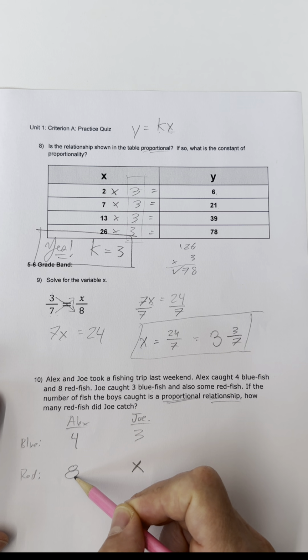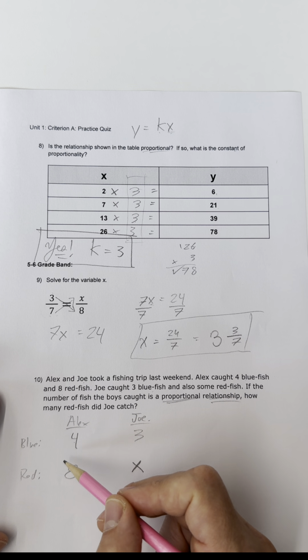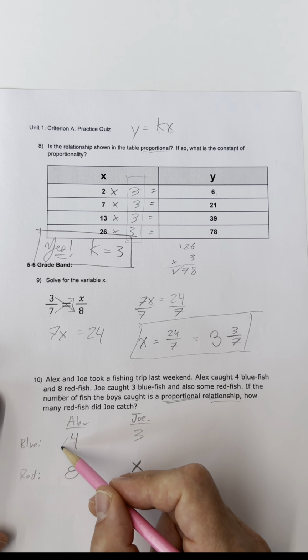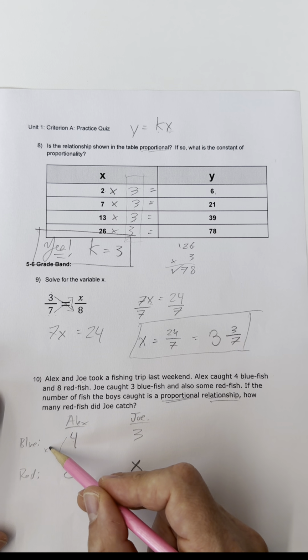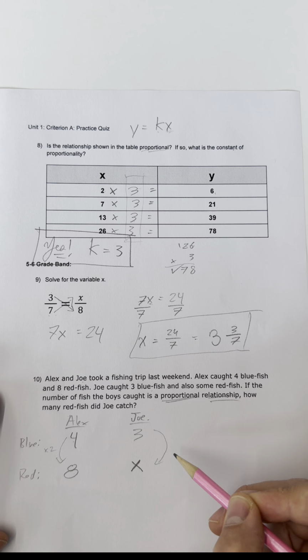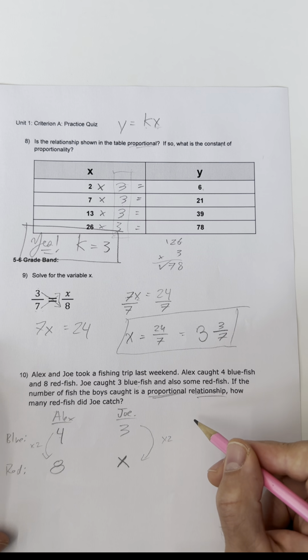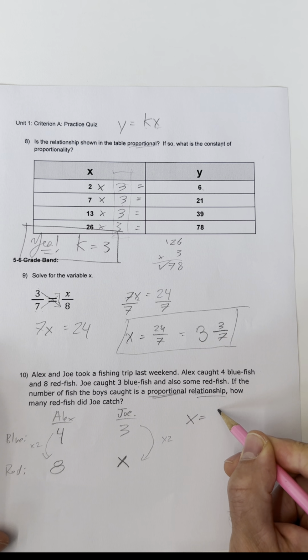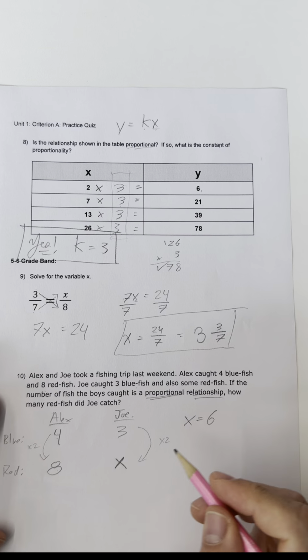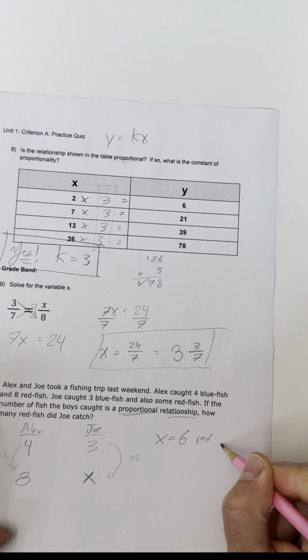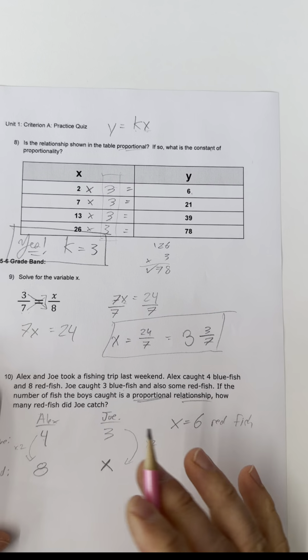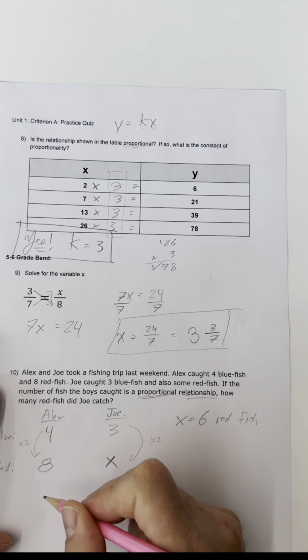But I can look here and I can say, hey, you know what? I have twice as many red than blue. So that means 4 multiplied by 2, and if you explore it this way, 3 multiplied by 2, you can figure out pretty clearly that x should be 6. And in this case, that would be 6 redfish. But let's try to solve it a different way.